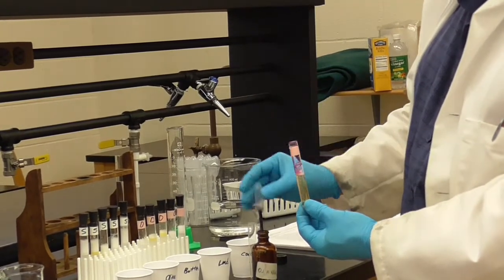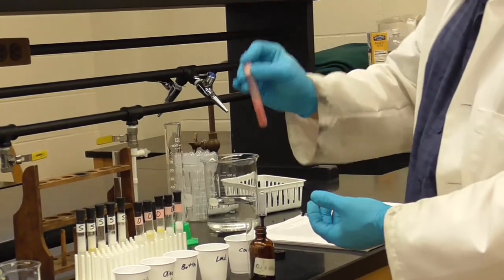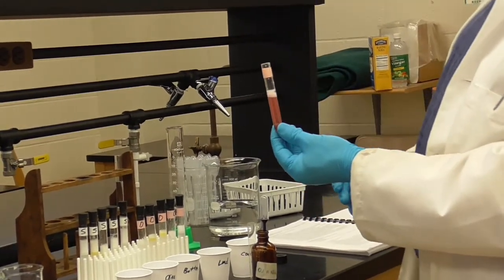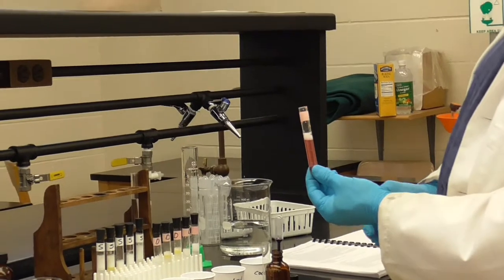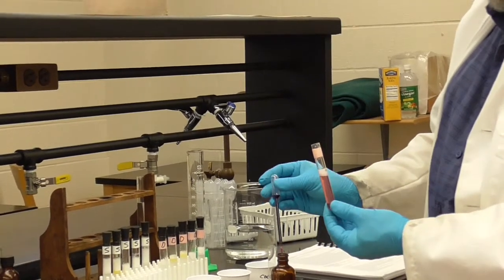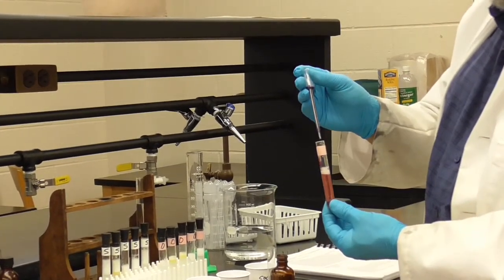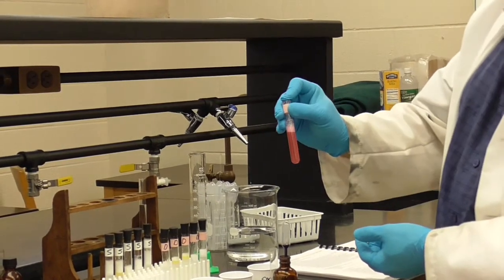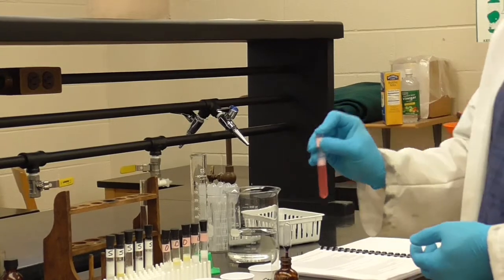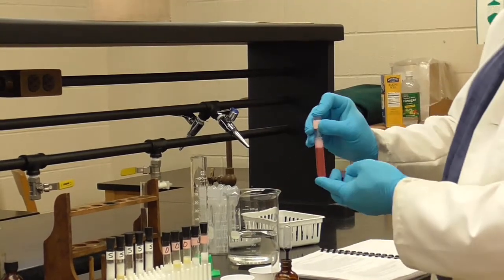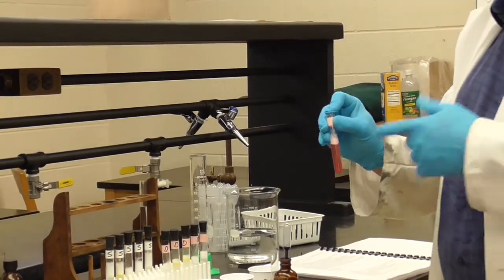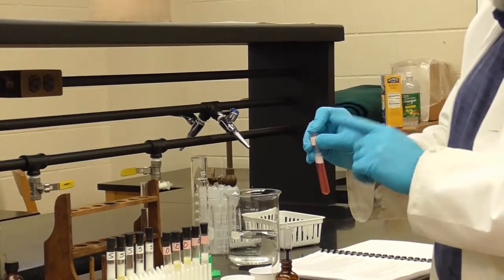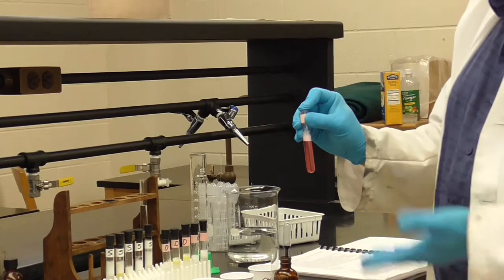2 drops. Well, that's kind of pink. I don't know, would I call that pink? Or let's try 3 drops and see what happens with 3. 3 drops. Just a little bit darker of the same. So 2 to 3 drops, it seems like, is what, if there are any double bonds in that detergent, now it's reacted. If I add more, you see now it's going pink.